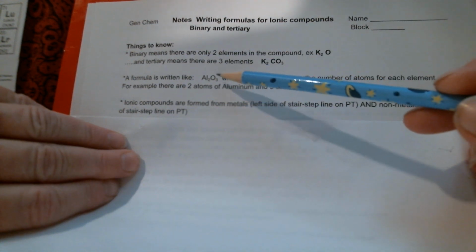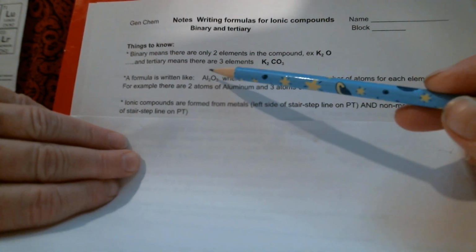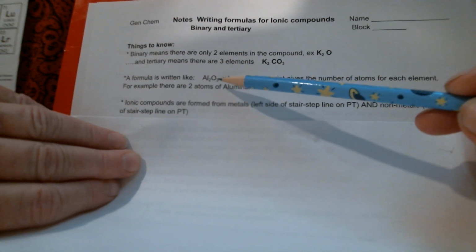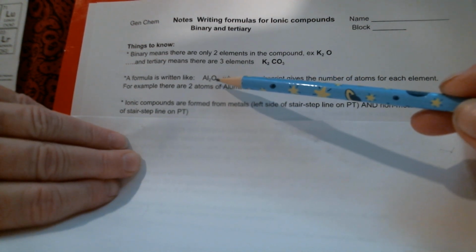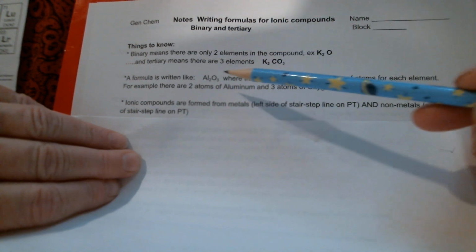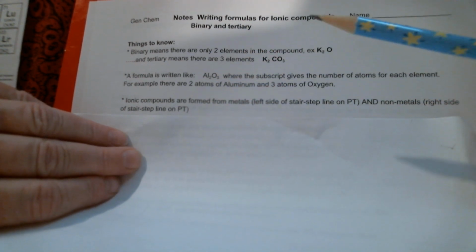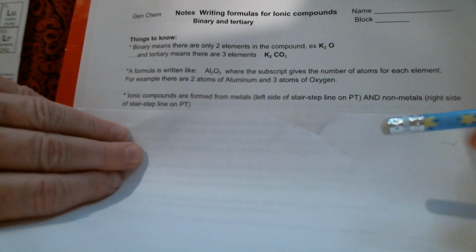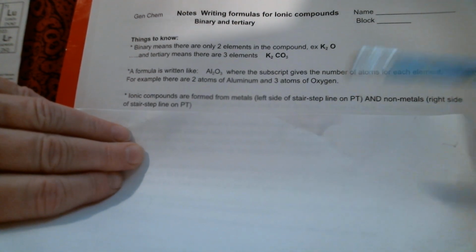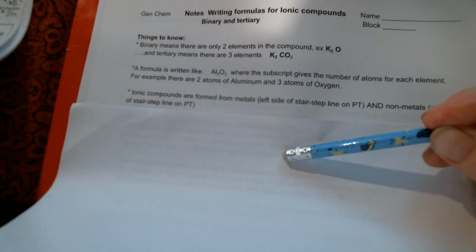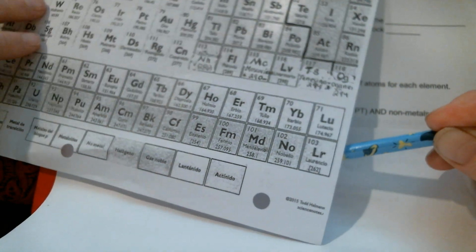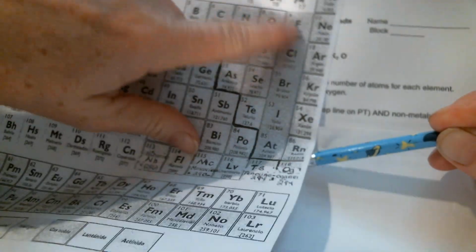A formula is written like this, where you have the two elements or more that's forming the compound, and it tells you how many atoms there are of each element. We write them together to show that they are bonded together. Ionic compounds are formed from metals and from nonmetals. I'll make sure you know which those are: this little corner up here, those are all the nonmetals, and all the rest are metals.